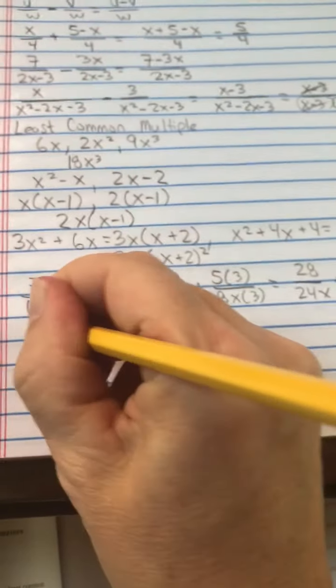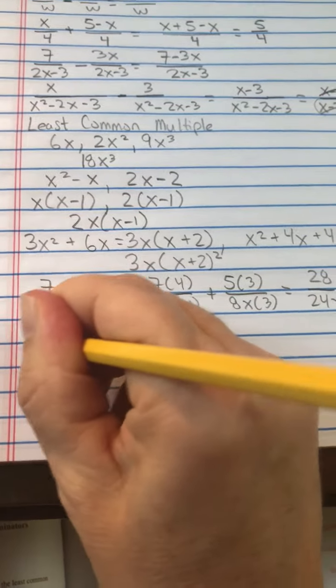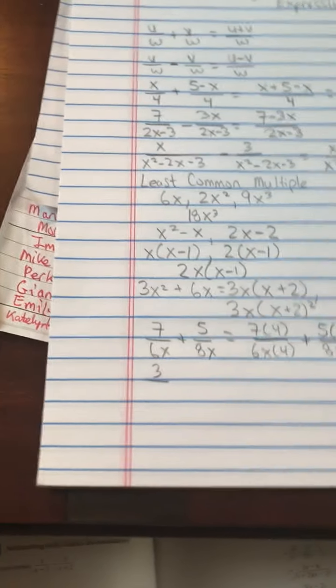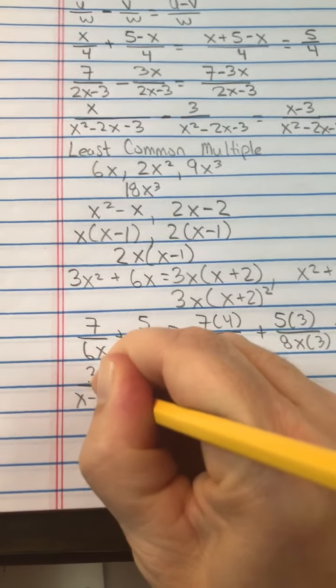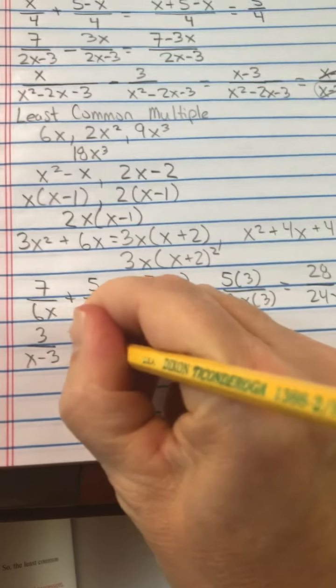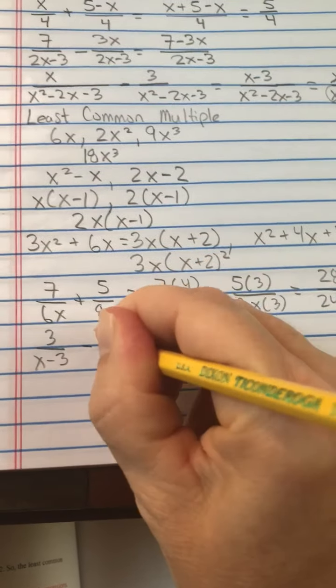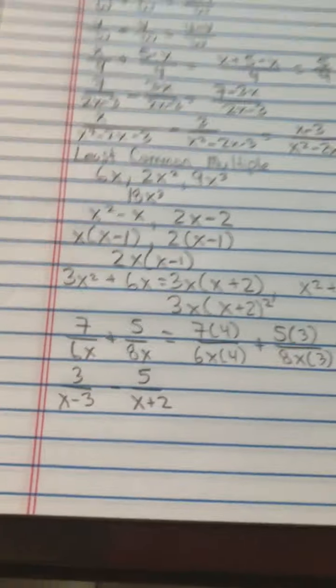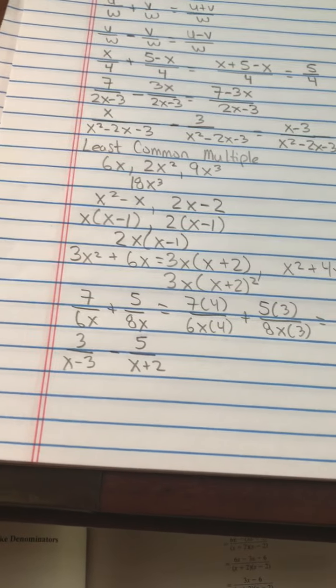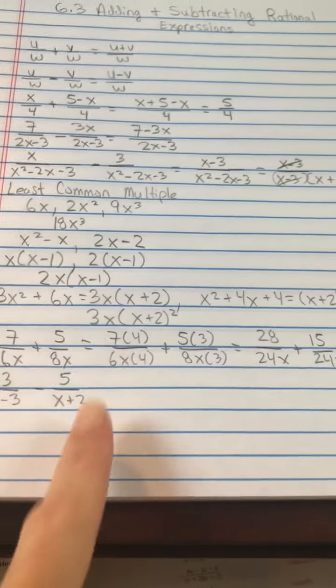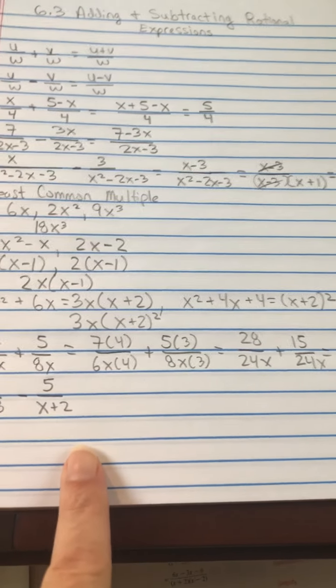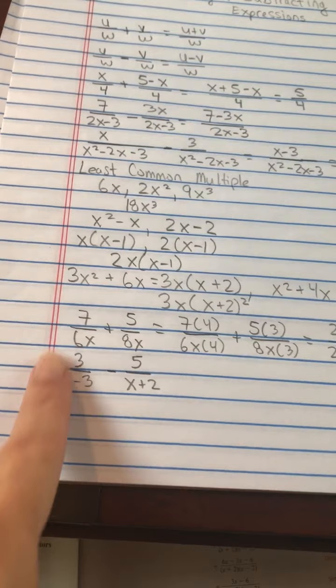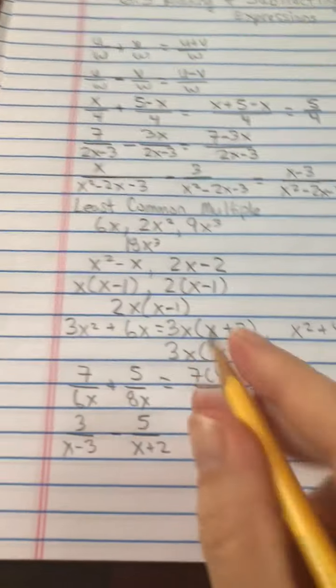If we have 3 over x minus 3 minus 5 over x plus 2. Okay, so you're looking at that, what's the common denominator between x minus 3 and x plus 2? Well, you're just going to multiply this one by x minus 3 over x minus 3 and multiply this one by x plus 2 over x plus 2.